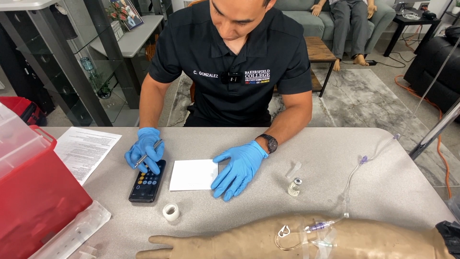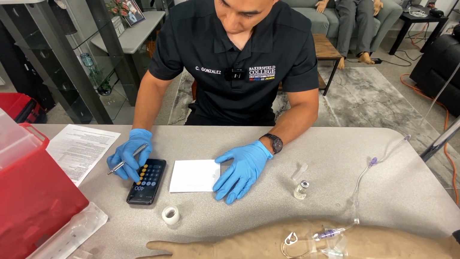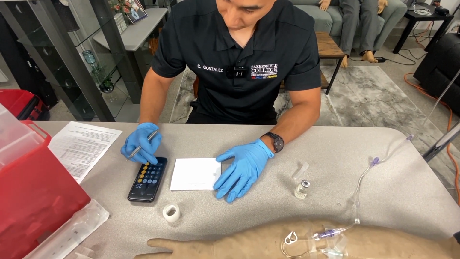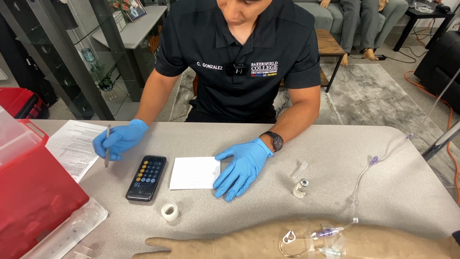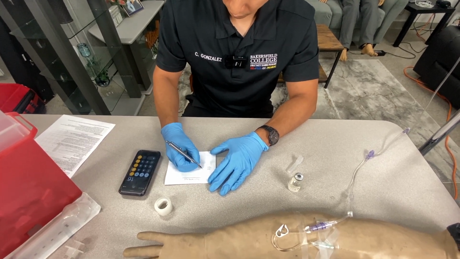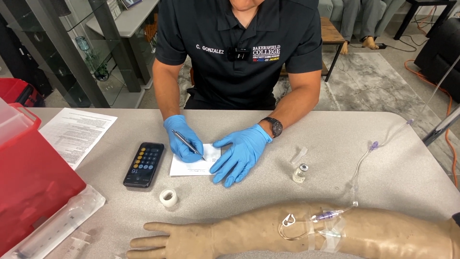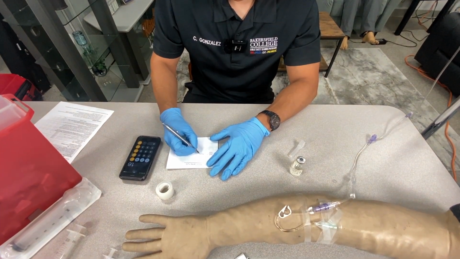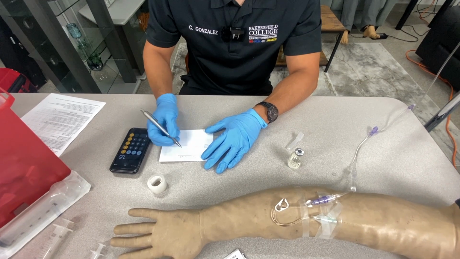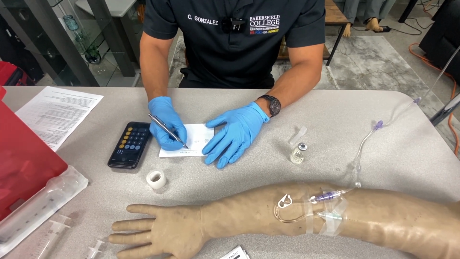So to figure out the concentration, it's going to be 400 divided by 250, which is going to equal 1.6. Move the decimal place over, 1, 2, 3, which is going to give me my concentration of 1600.